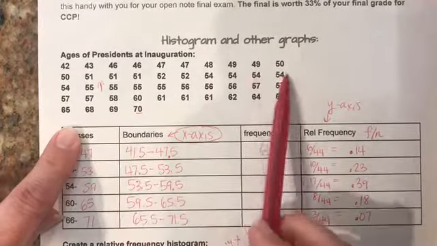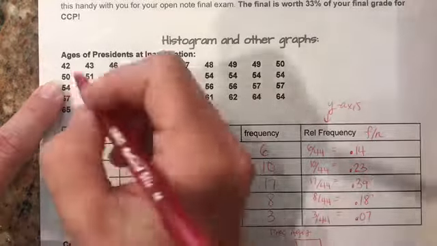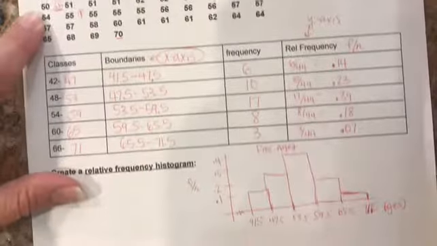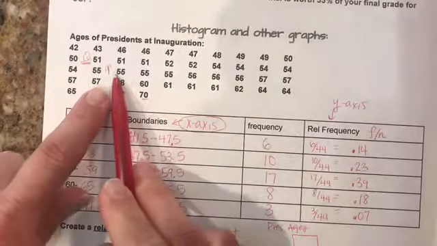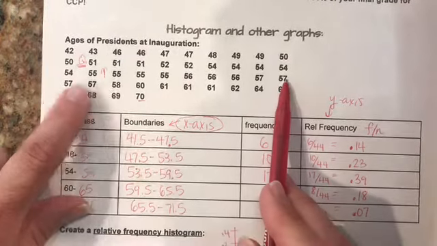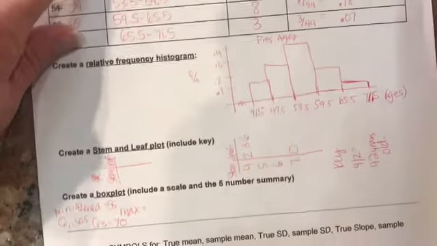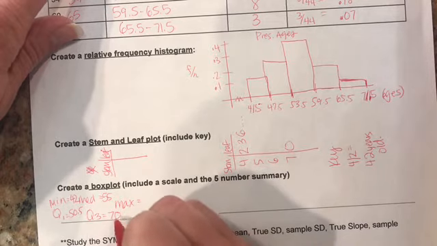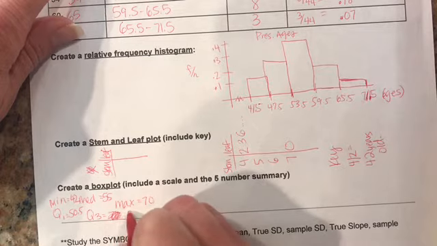Our quartile is, of these 22 numbers, it's the middle. So I'm going to count to 11. Here's 10, 11. So our Q1 is going to fall right in between 50 and 51. So that'd be 50.5. For Q3, here's 8, 9, 10, 11. So our Q3 is going to fall in between 58 and 60. So that would be 59 is our Q3. Okay, and I wrote that wrong earlier.